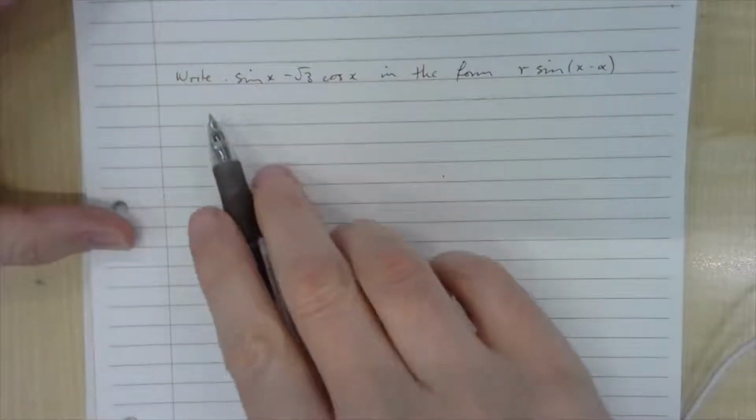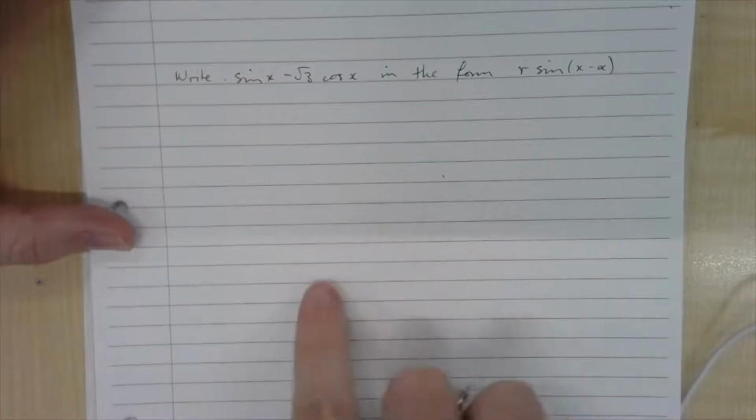We are asked to write sine x minus root 3 cos x in the form r sine (x minus alpha). So we understand where the auxiliary method comes from, so we can just use the result.